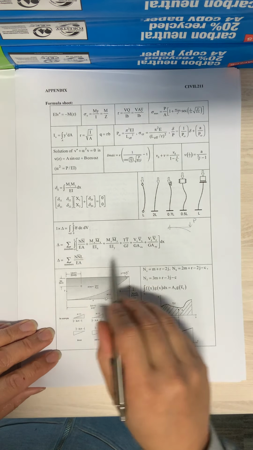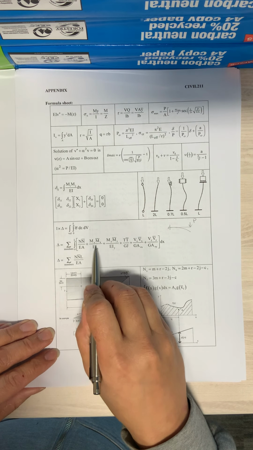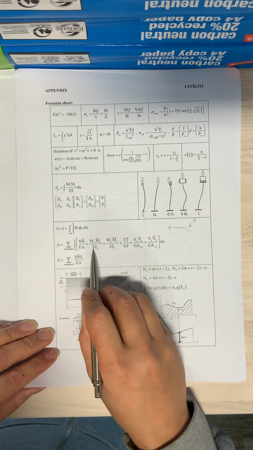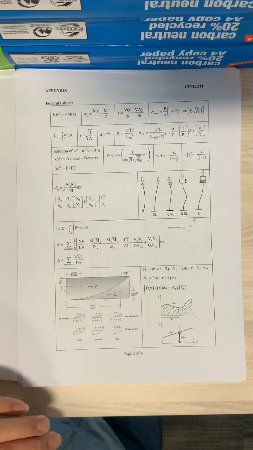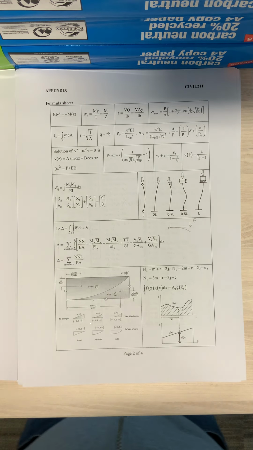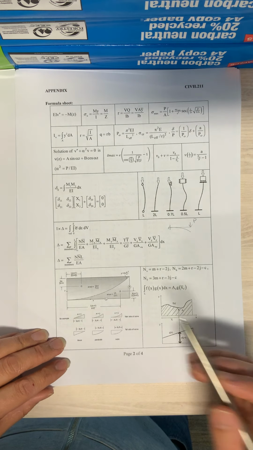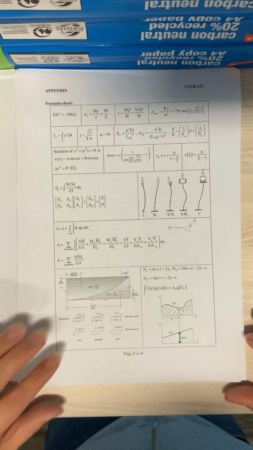For this case here, we would be calculating two bending moment diagrams and multiplying them together and dividing by EI, and that would give you your deflection. So you would be equating external virtual work with internal virtual work.